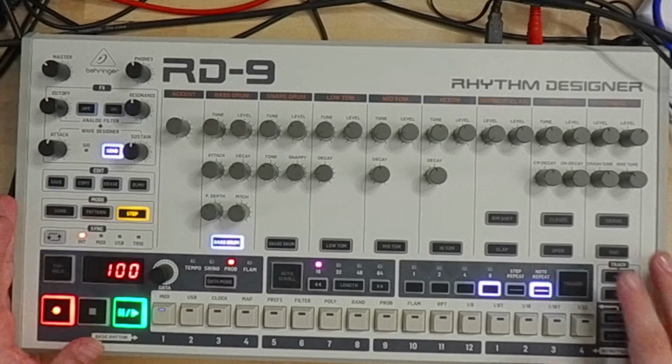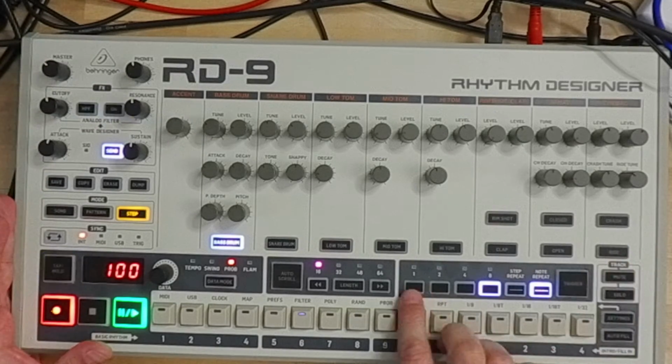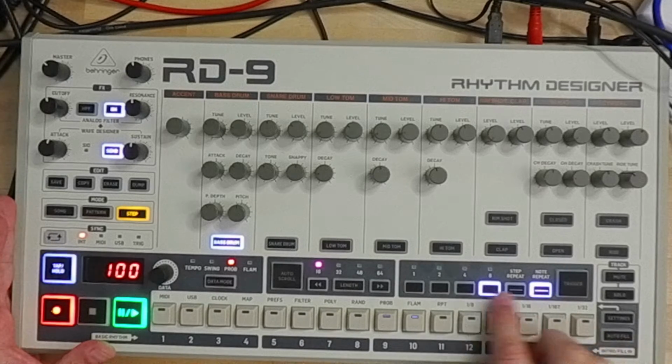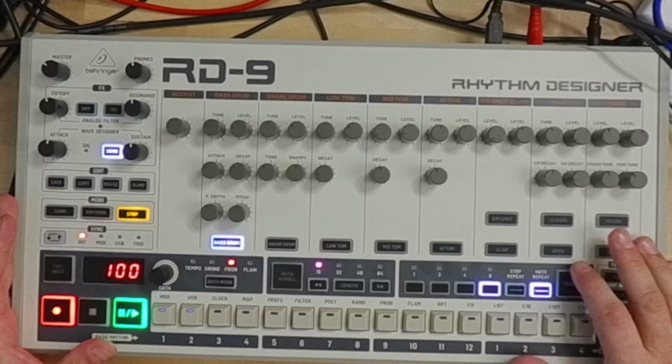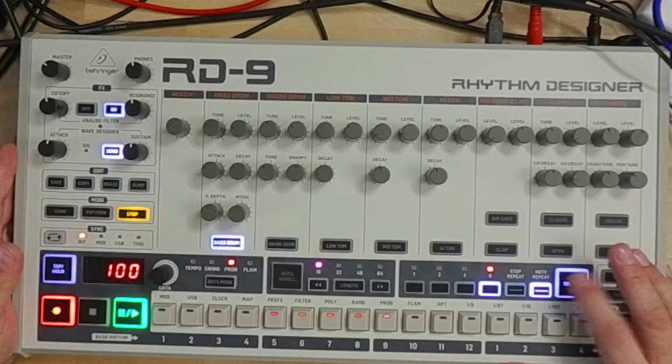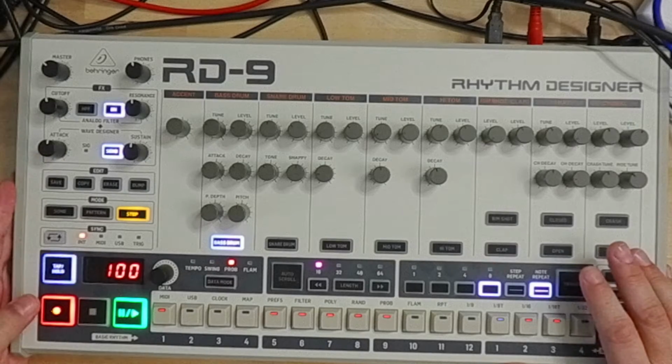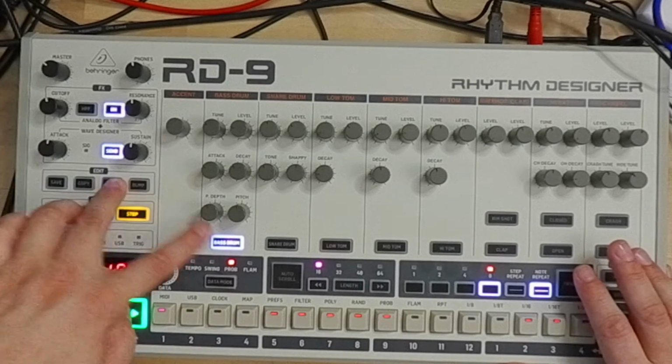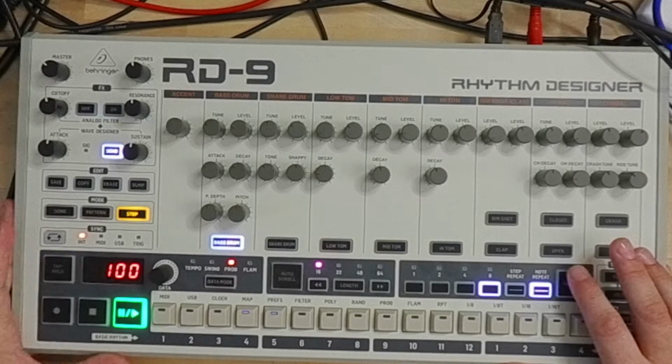And now using this trigger button down here and these note repeat numbers, the 1, 2, 4, 8, that lets you kind of play your bass drum like an instrument. Turn off record. Here we go.